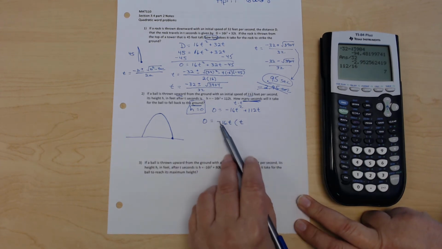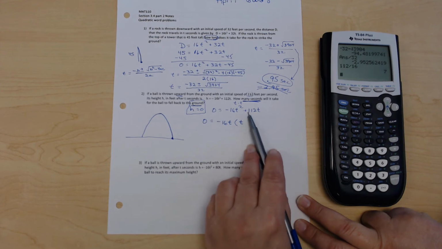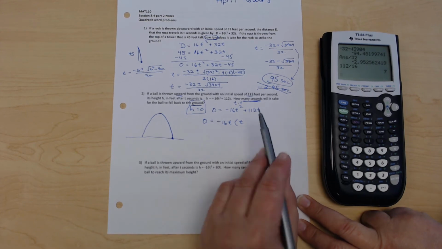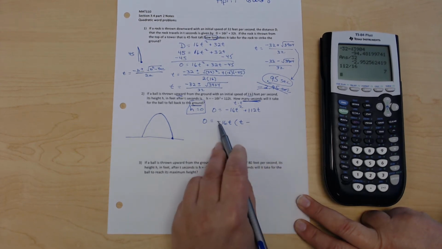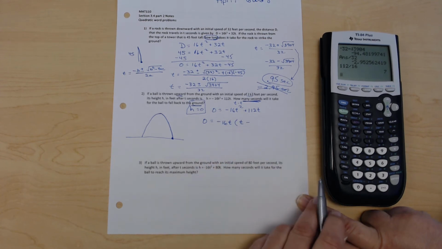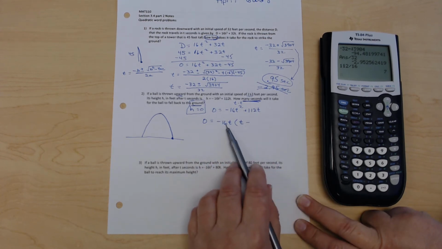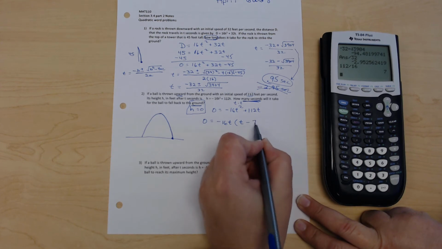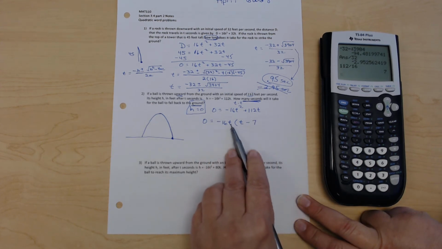Now, I took out a negative, so now we do it all over again over here. I took out a negative, so I have to have a negative there, because what's a negative times a negative? That gives me a positive. 112 divided by 16, we said was 7, and I took the t out. Okay.